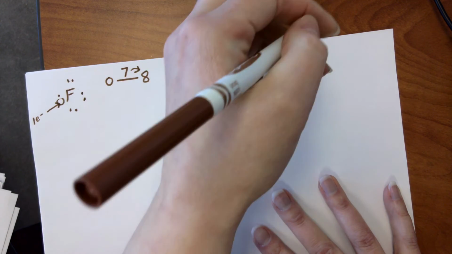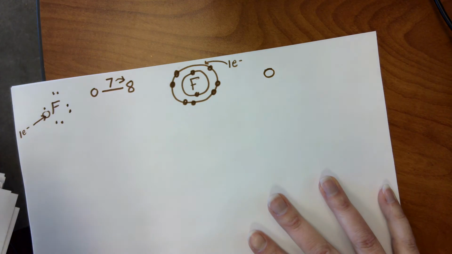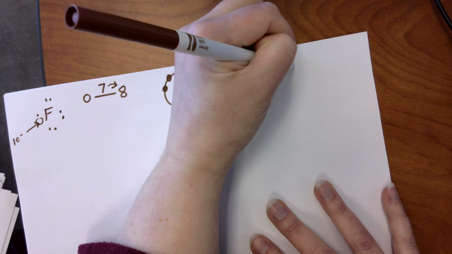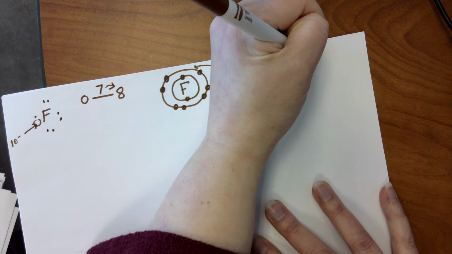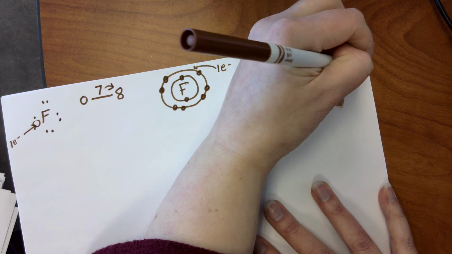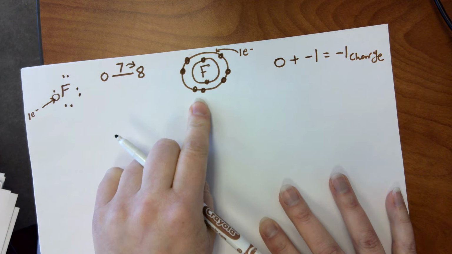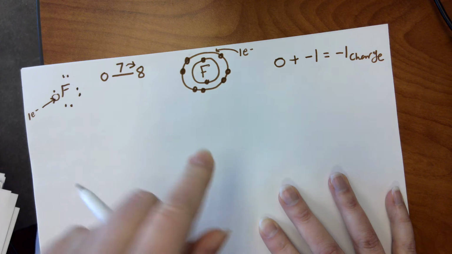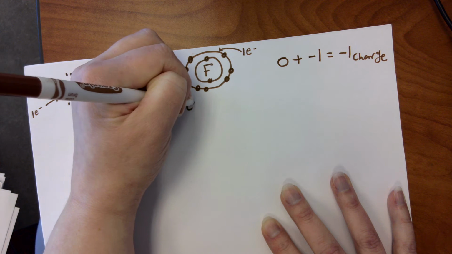When we add that negative electron, it's like saying we have 0 charge to begin with because it's neutral when it's normal, and we're adding a negative 1 charge to it, which is, of course, negative 1. This means that when fluorine wants to become an ion, in other words, becoming stable with its outer electrons being full, it will be an anion with a negative 1 charge.